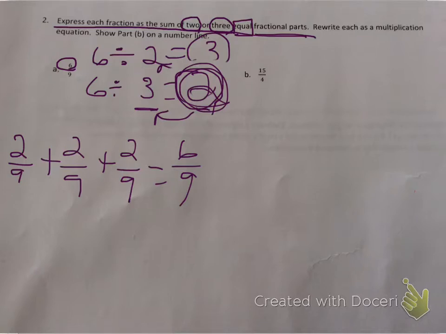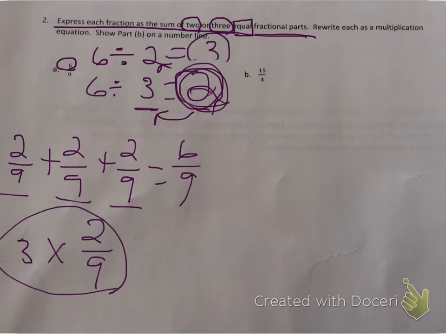And we can write that using a multiplication equation by taking our fraction of 2/9 and multiplying it by the amount of times we had to add it together. So 1, 2, 3, 3 times 2/9.